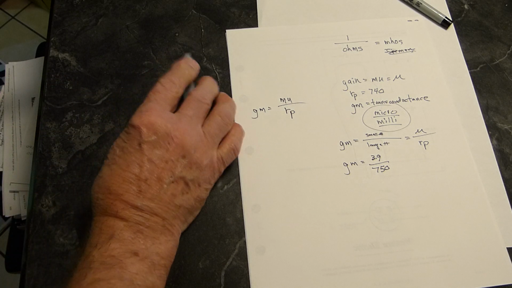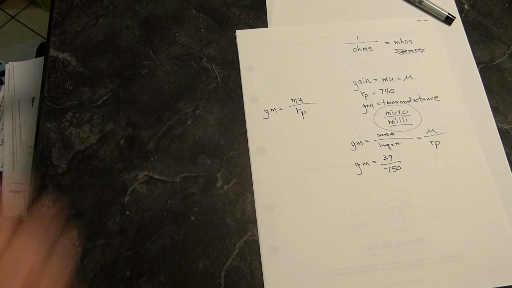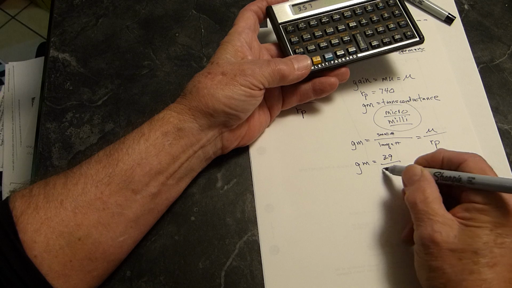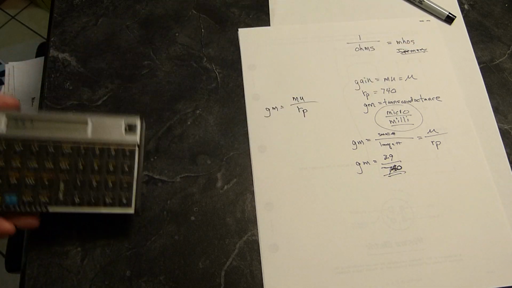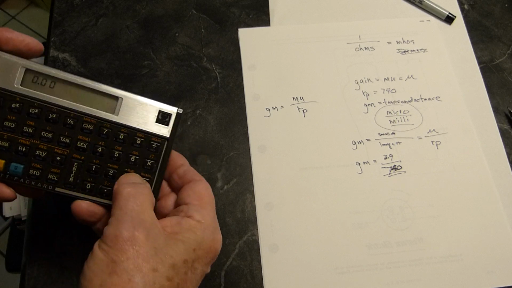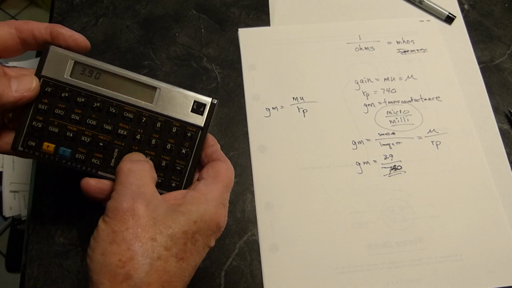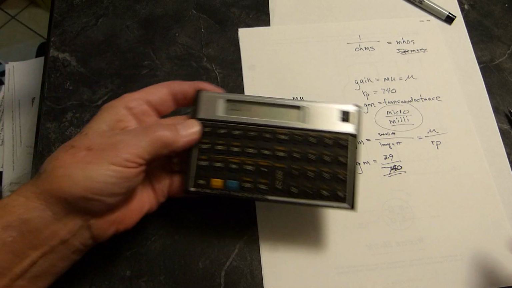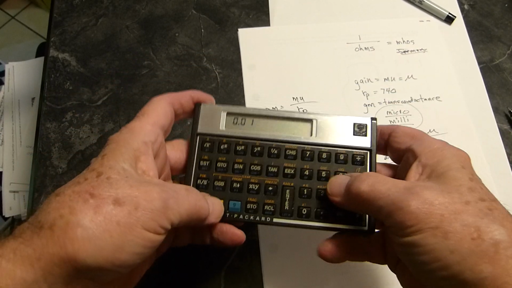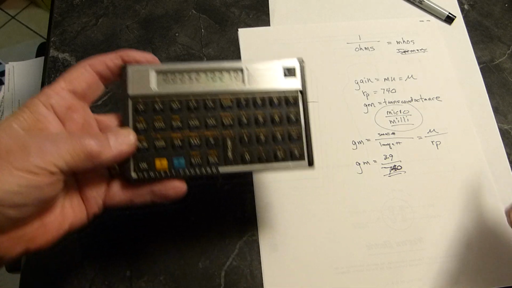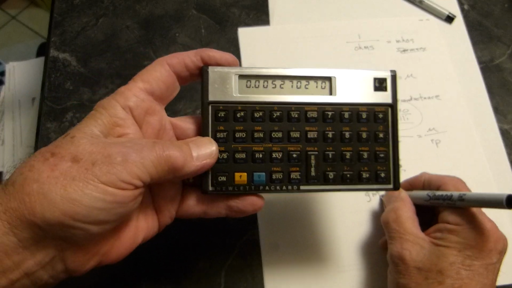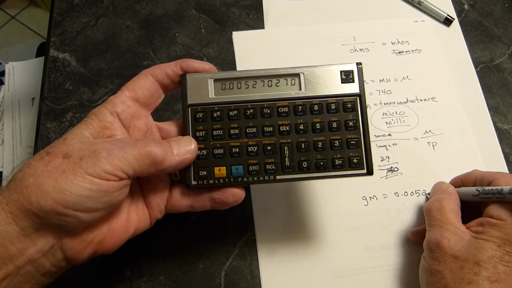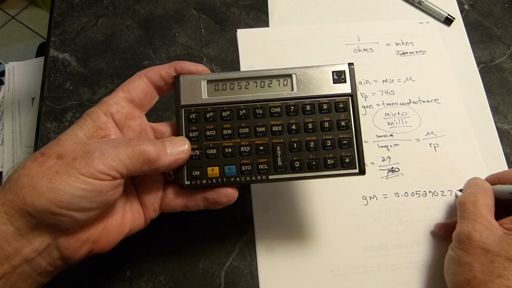This is a real number. 3.9 divided by 740, not 750. 740. 740. I just don't want to do these videos over and over again, so 3.9 divided by 740 says it's 0.01, but we have to expand this here, fix 9. So it's GM equals 0.005270270. We'll just write the whole thing out.